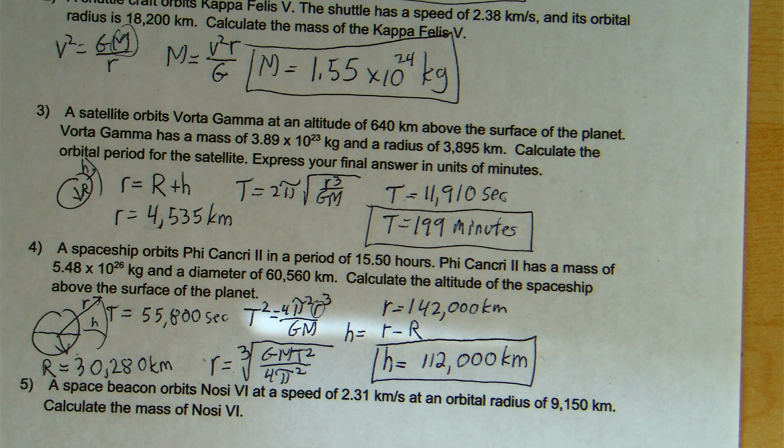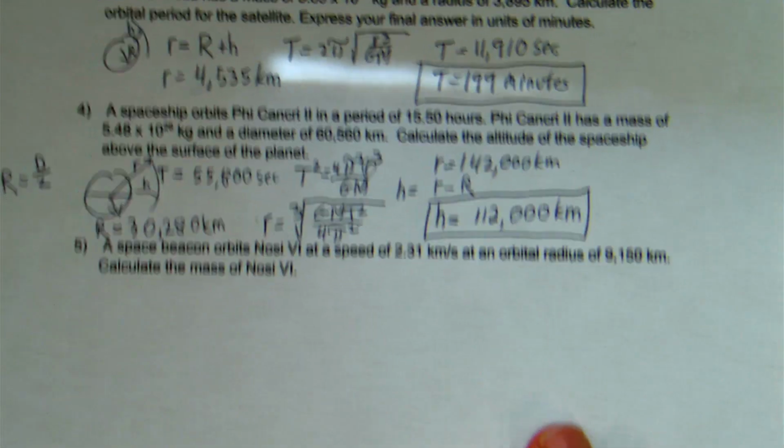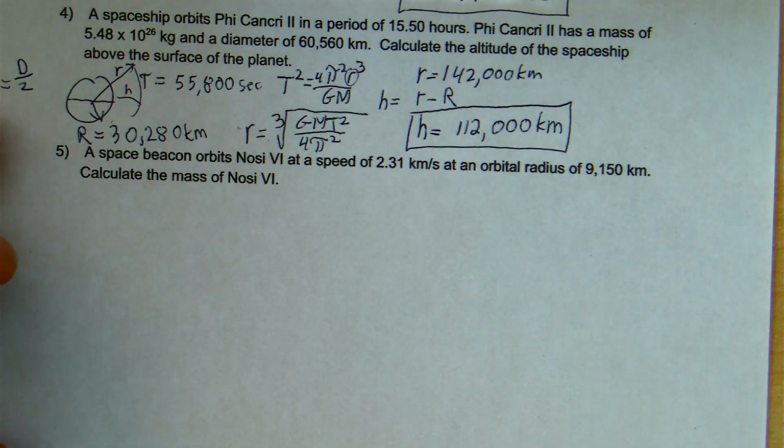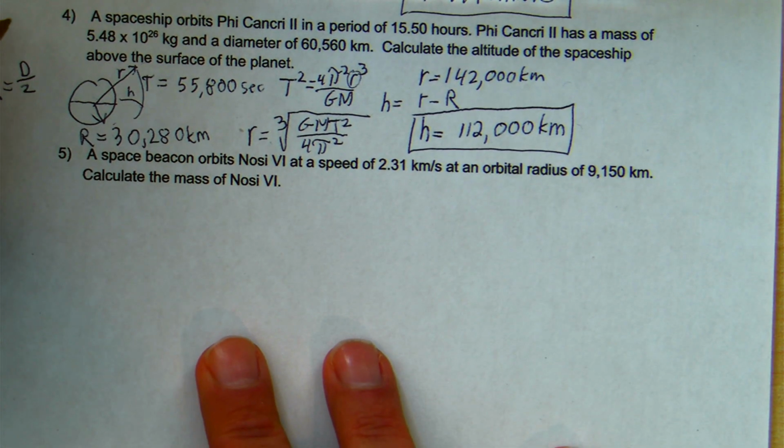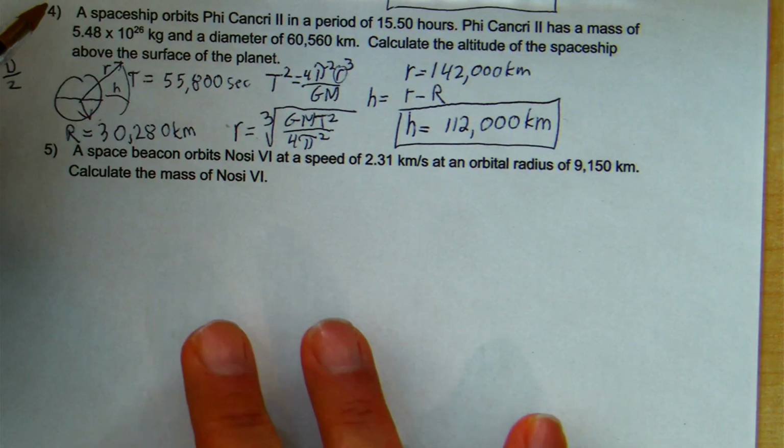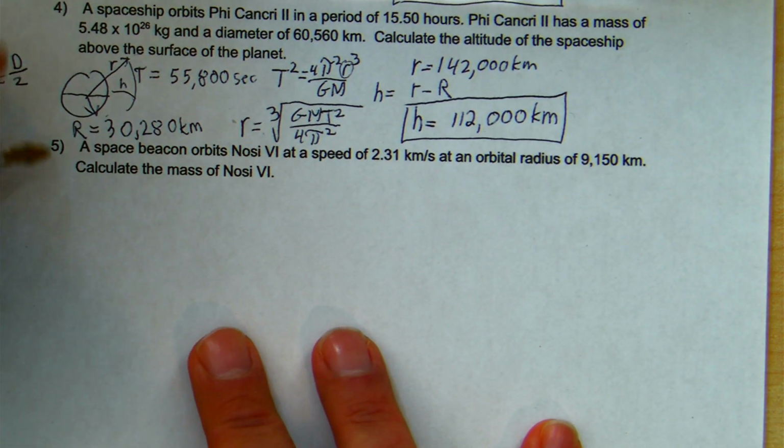Number 5: a space beacon orbits Nazi 6 at a speed of 2.31 kilometers per second at an orbital radius of 9,150 kilometers. Calculate the mass of Nazi 6.